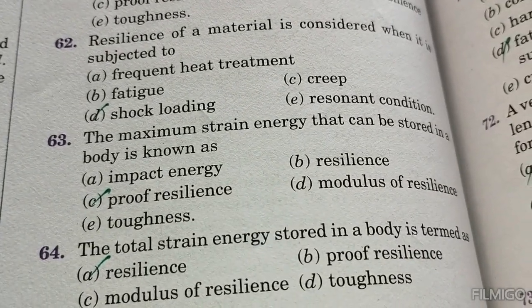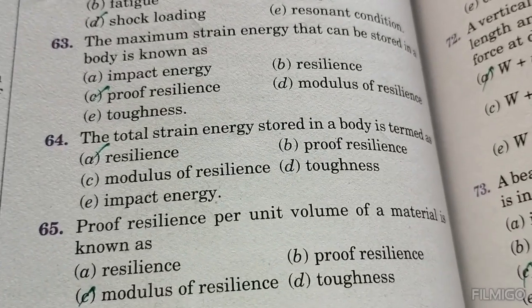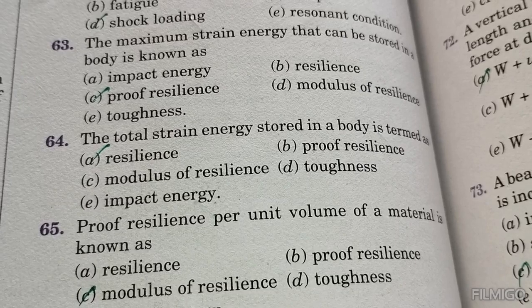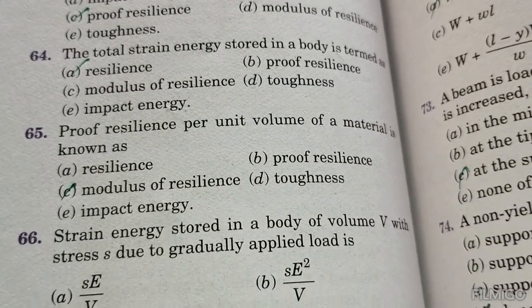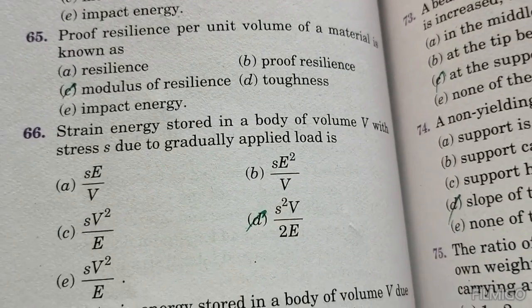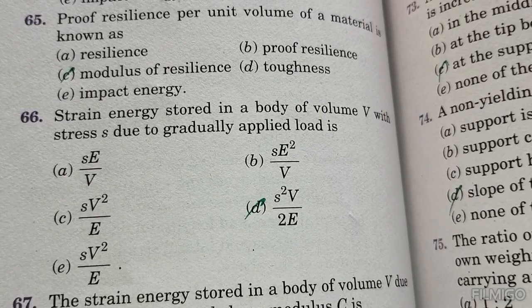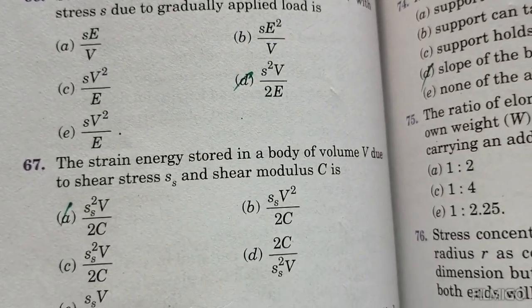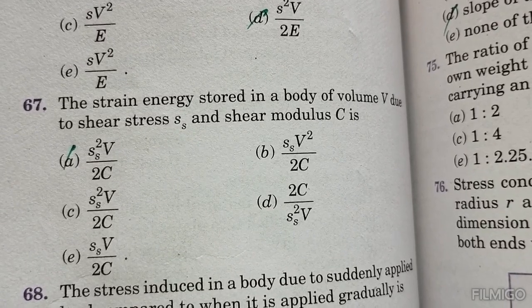The maximum strain energy that can be stored in a body is known as proof resilience. The total strain energy stored in a body is termed resilience. Proof resilience per unit volume of a material is known as modulus of resilience. Strain energy stored in a body of volume V due to gradually applied load is σ squared V by 2E. The strain energy stored in a body of volume V due to shear stress, with shear modulus C, is τ squared V by 2C.